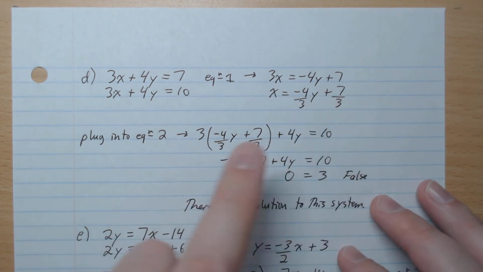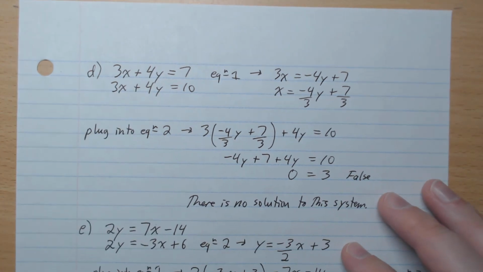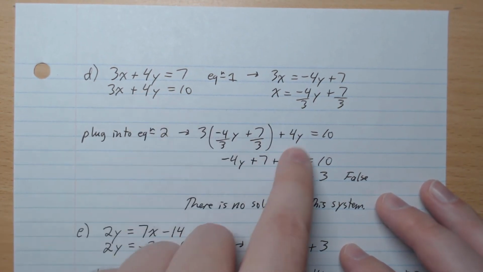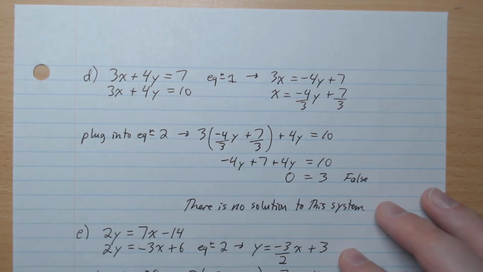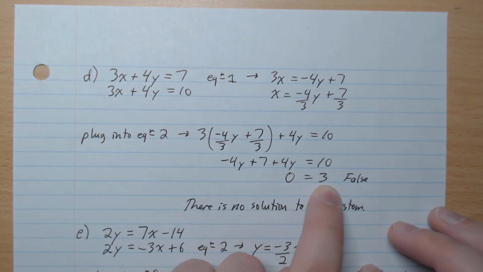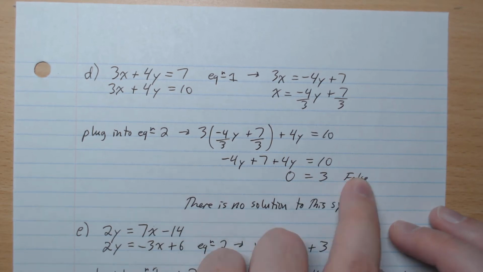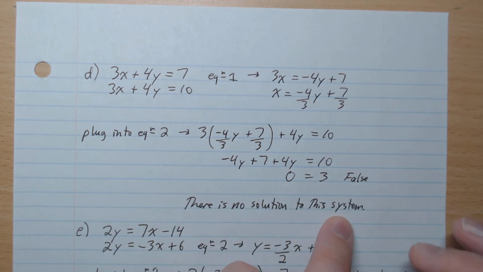We are going to plug this x into equation 2. And so we have 3 times x plus 4y equals 10. Distribute our 3 as such, and so we get 0 equals 3 in the end, which is false. So therefore, there's no solution to this system.